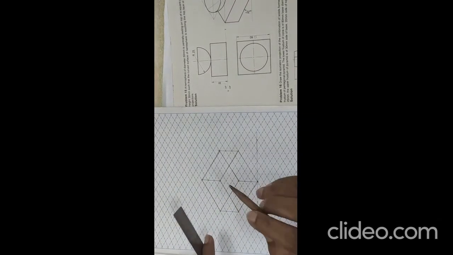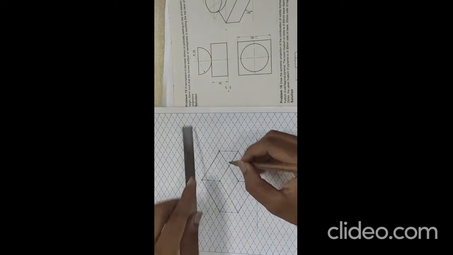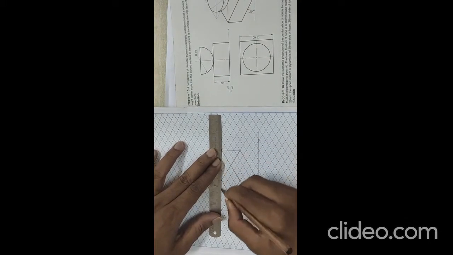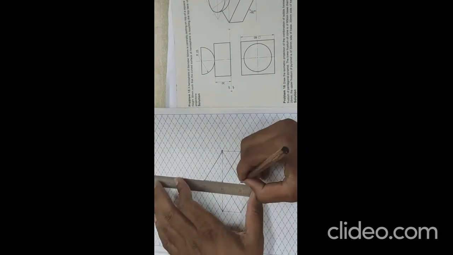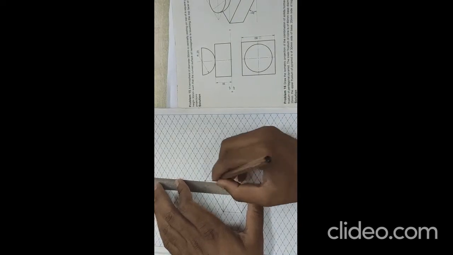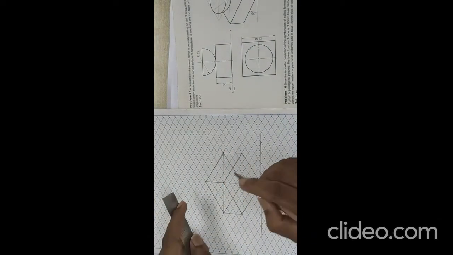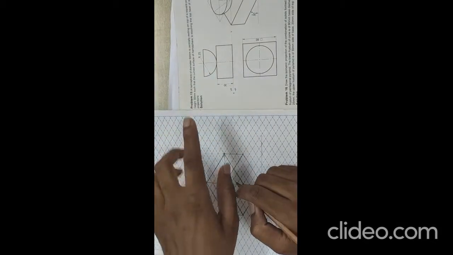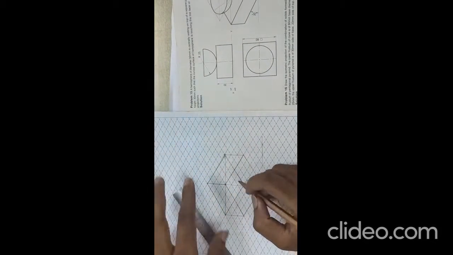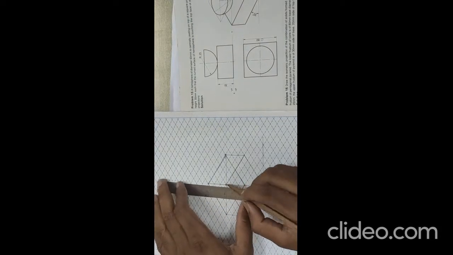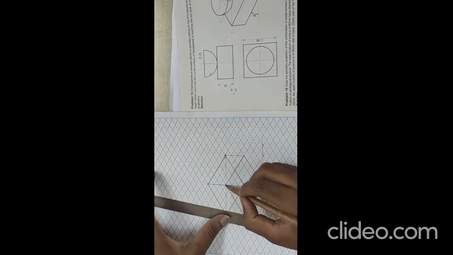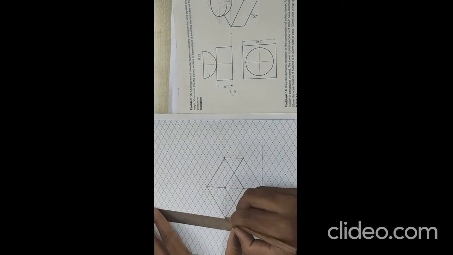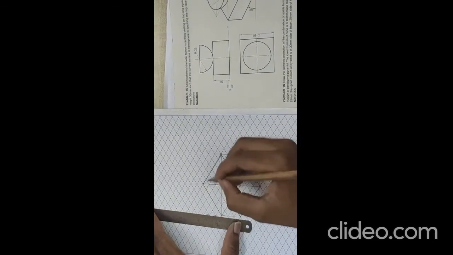This is the top face of the square prism, and here I have to mark the center point of this. I will join the diagonals, and I will get the midpoint of this. Here the diameter of the hemisphere is given as 50 mm, and the radius is 25 mm. I have to raise 2.5 boxes. From these edges also I have to raise 2.5 boxes.